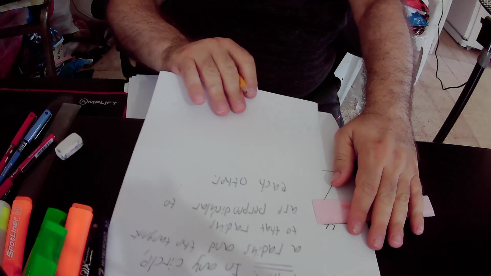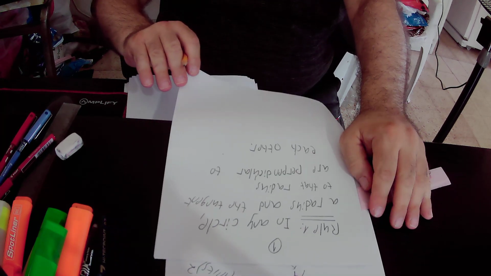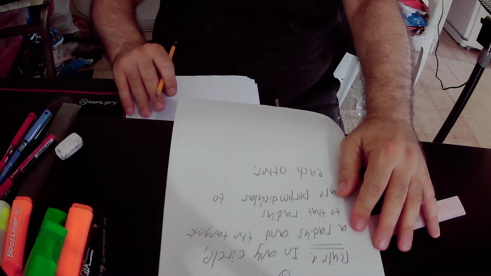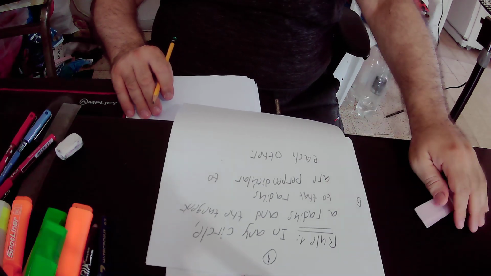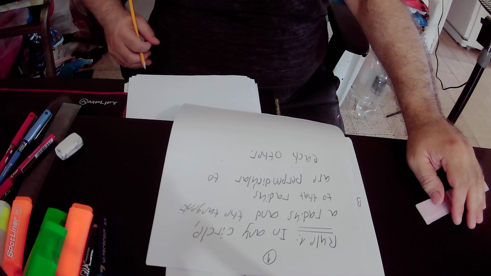I will read rule number 1 again. Rule number 1 states that in any circle, a radius and the tangent to that radius are perpendicular to each other.